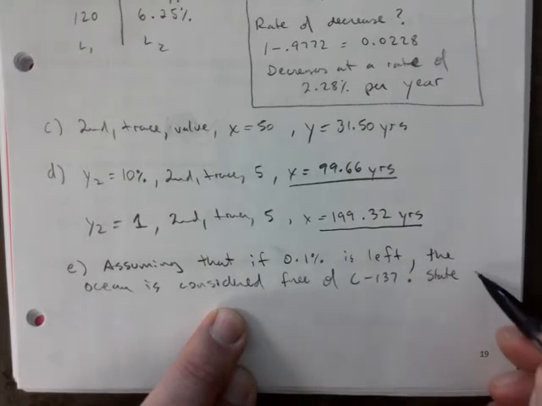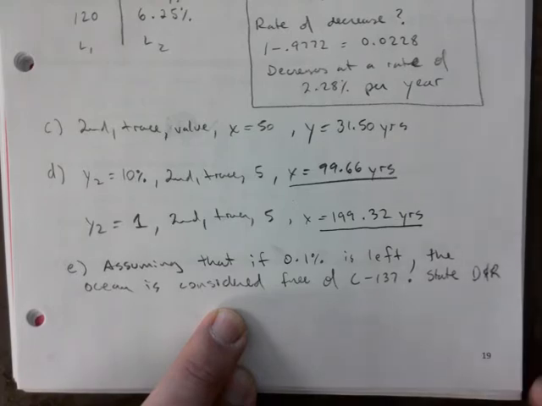State the domain and range. You can add this, okay?